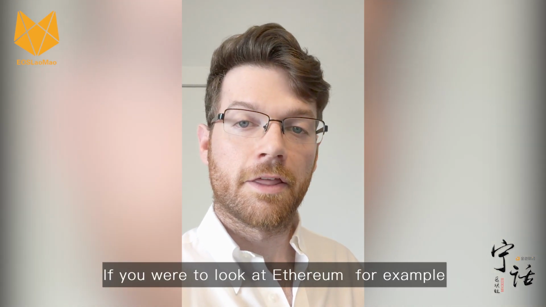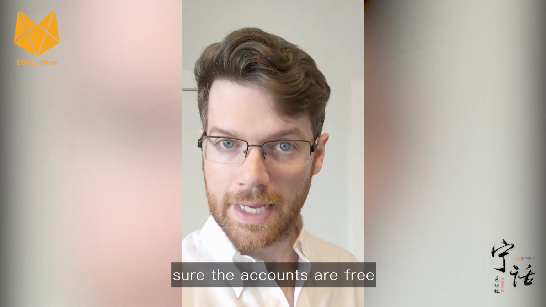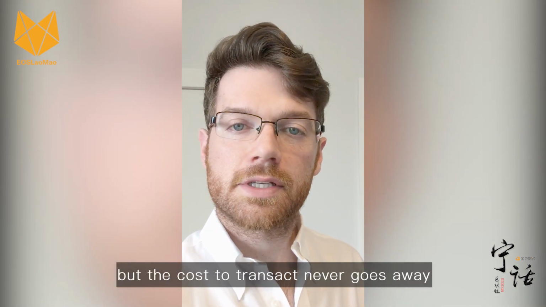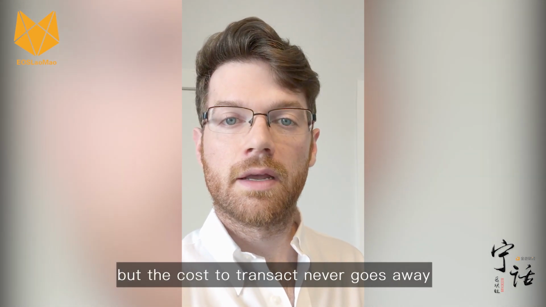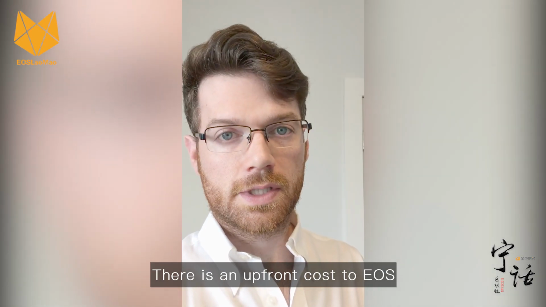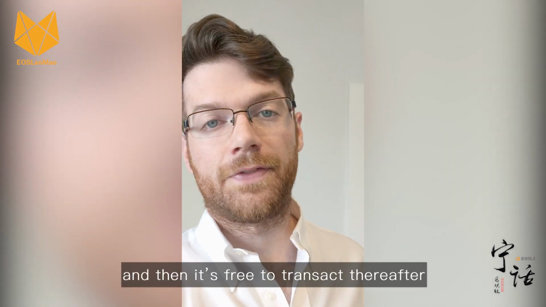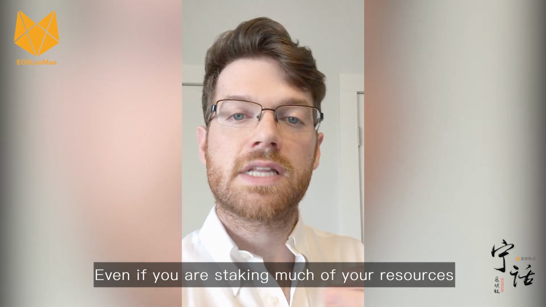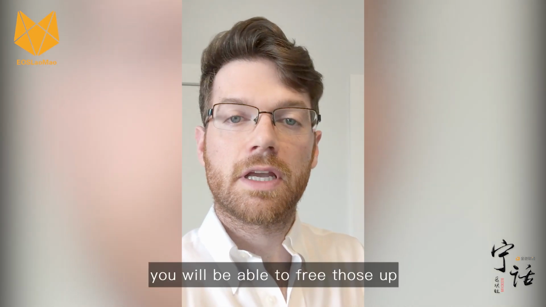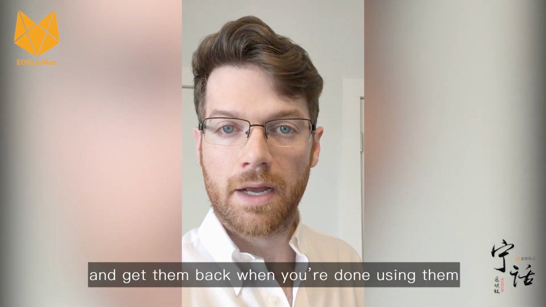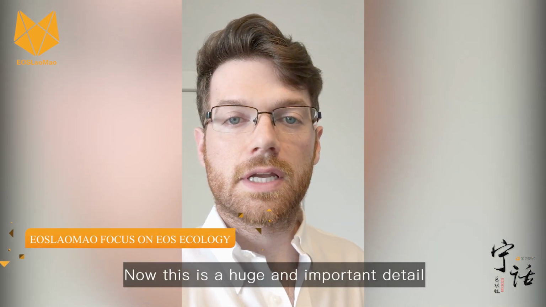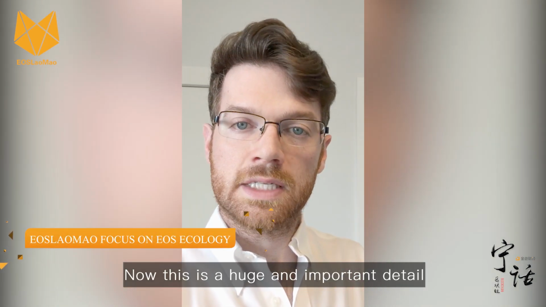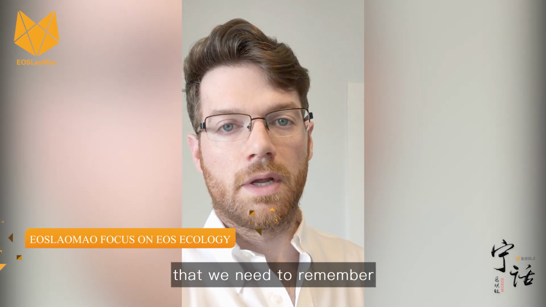If you were to look at Ethereum, for example, sure, the accounts are free, but the cost to transact never goes away. There is an upfront cost for EOS, and then it's free to transact thereafter. And even if you were to stake much of your resources, you'd be able to free those up and get them back when you're done. This is a huge and important detail that we need to remember.